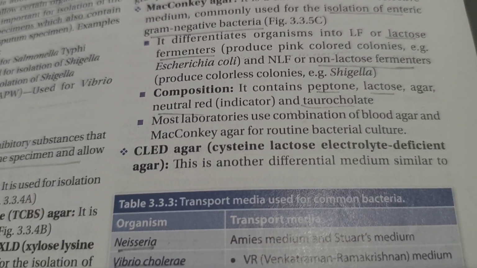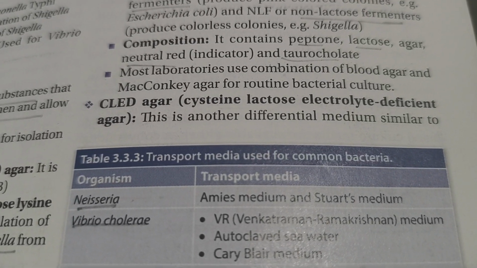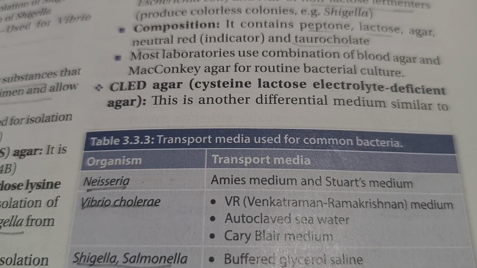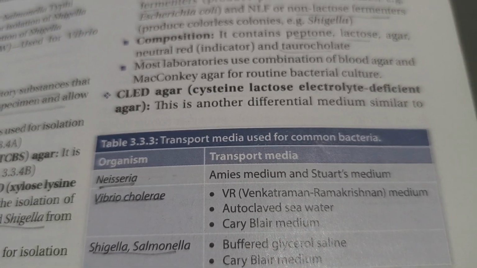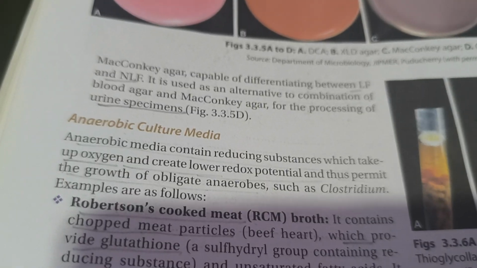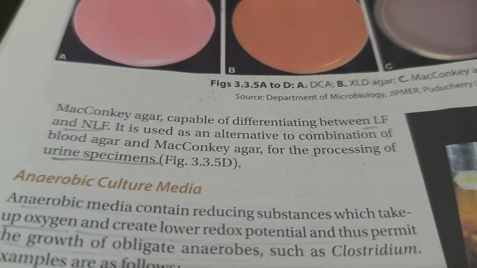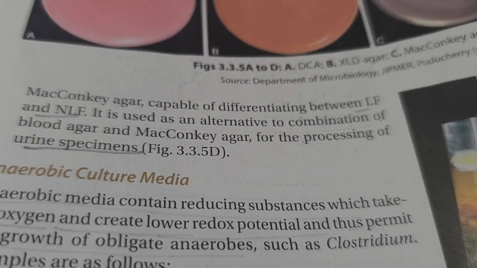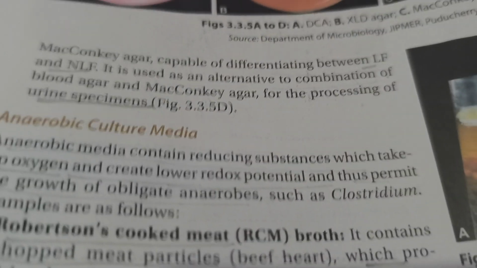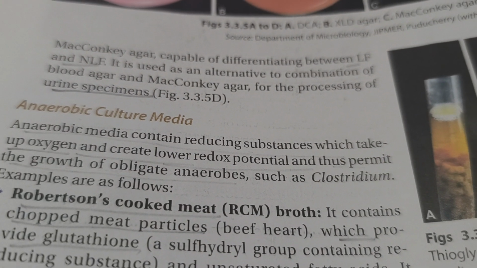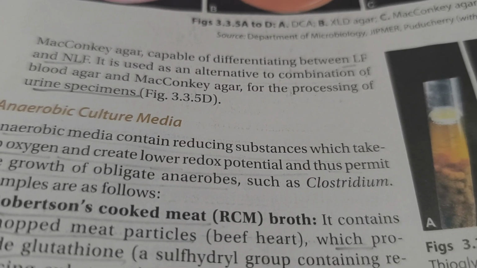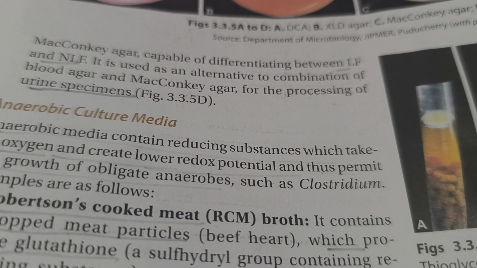Now let's see CLED agar. Cysteine lactose electrolyte deficient agar. Another differential media which is similar to MacConkey agar and is capable of differentiating between lactose fermenters and non-lactose fermenters and is used as an alternative to the combination of blood agar and MacConkey agar for the processing of urine specimens.